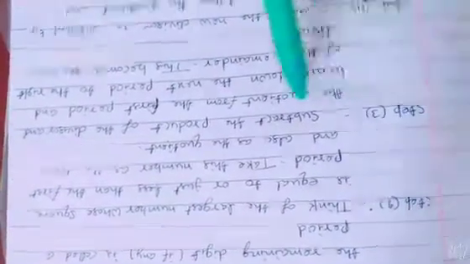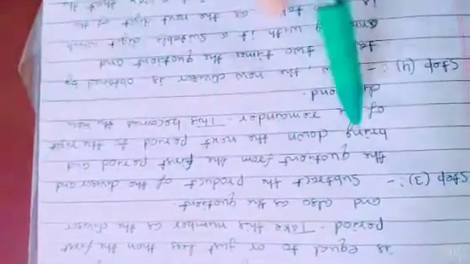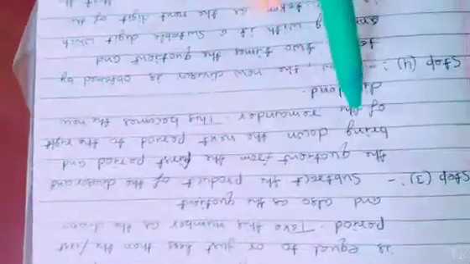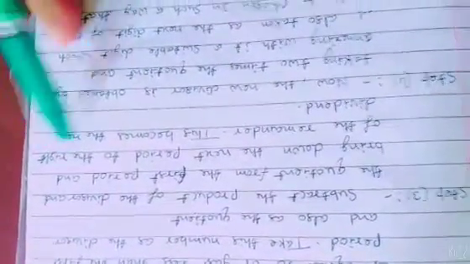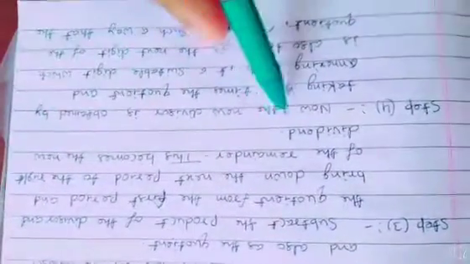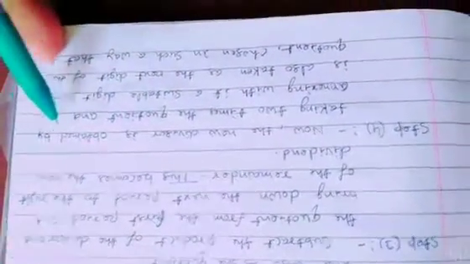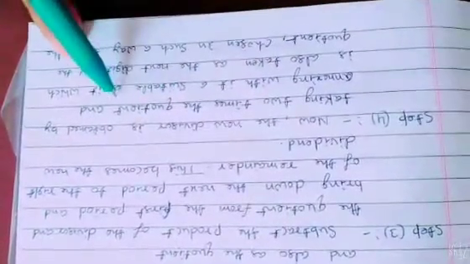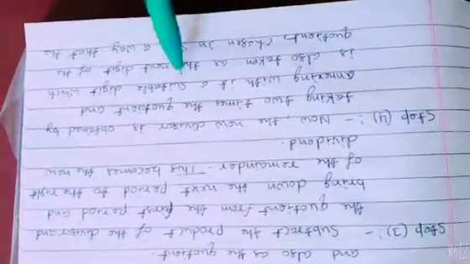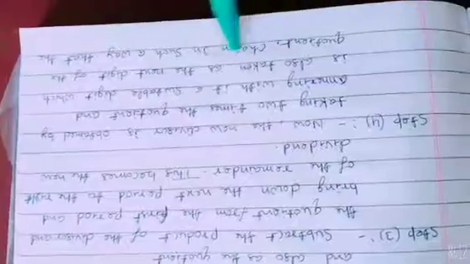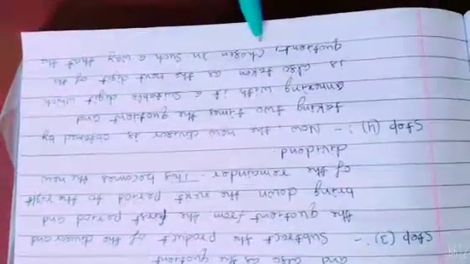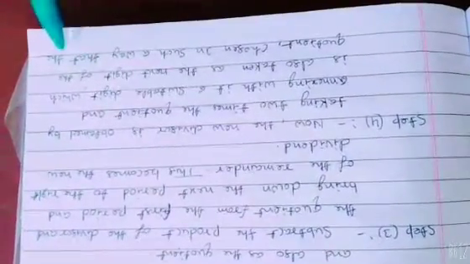In step 3, subtract the product of the divisor and the quotient from the first period and bring down the next period to the right of the remainder. This becomes the new dividend. Step 4. Now the new divisor is obtained by taking 2 times the quotient and annexing with it a suitable digit, which is also taken as the next digit of the quotient, chosen in such a way that the product of the new divisor and this digit is equal to or just less than the new dividend.